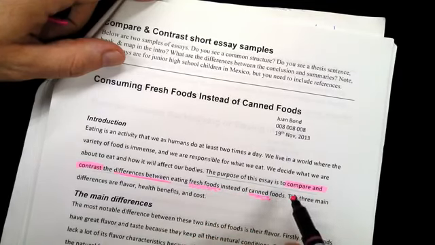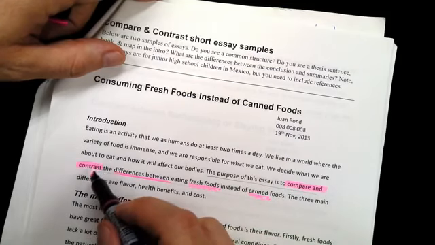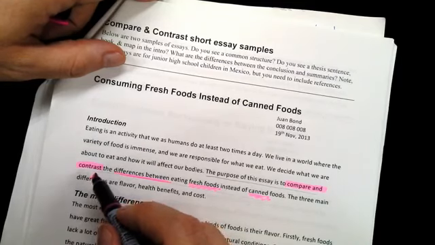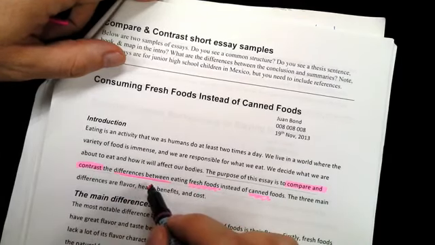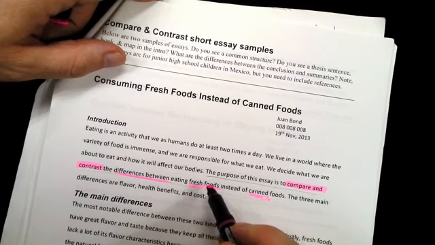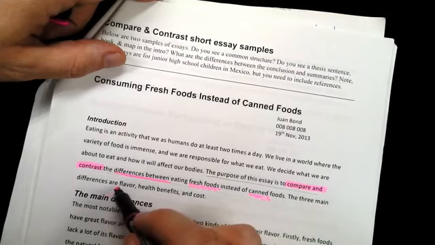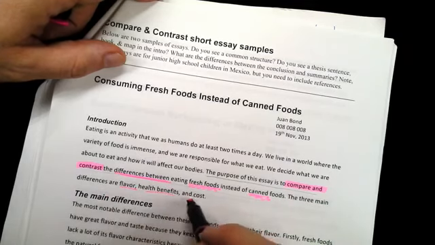Again, this sentence is very important. It says compare and contrast, so the reader understands the nature of this essay and the differences between. So we think, now there's 2 things. Thing 1, fresh food. Thing 2, canned food. The three main differences are flavor, health, and cost.